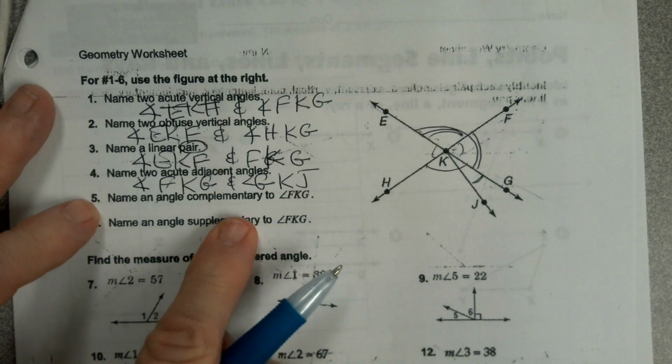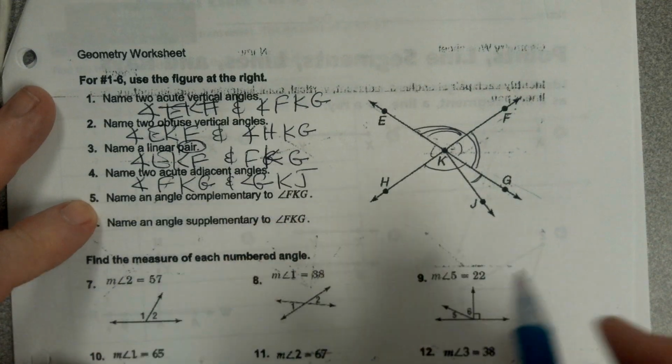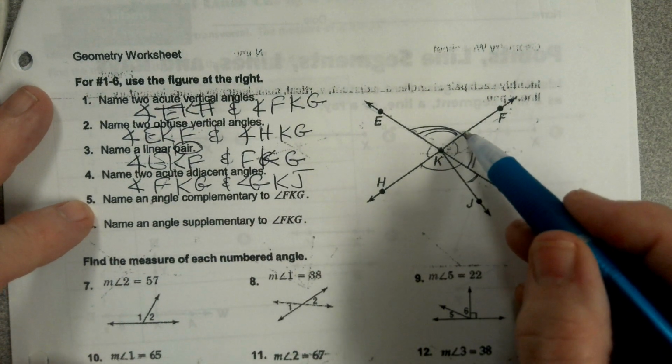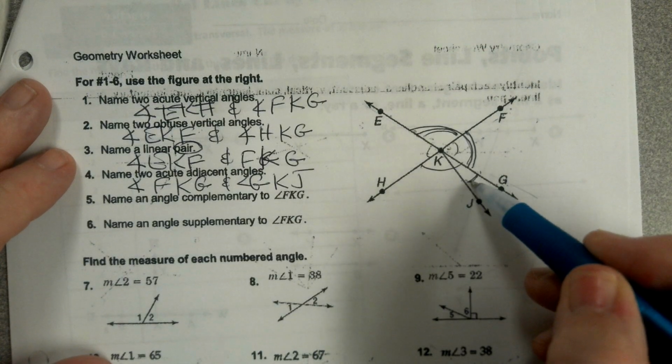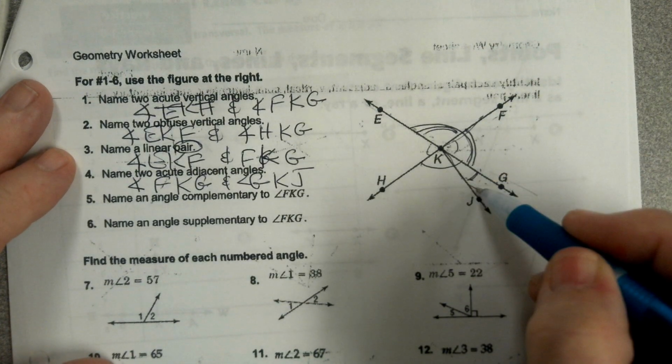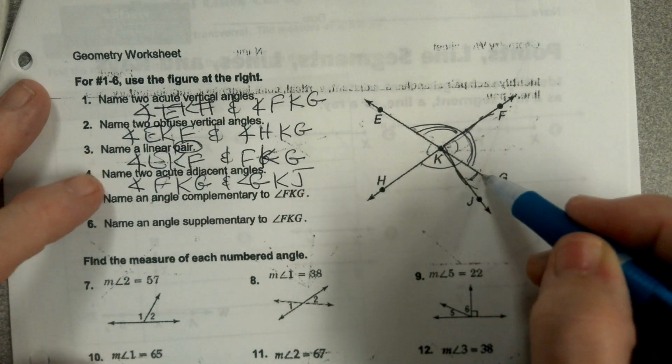An angle complementary to FKG. So where's FKG? Isn't it this one here? They form 90 degrees, right? So it's these two right here, the same answer.